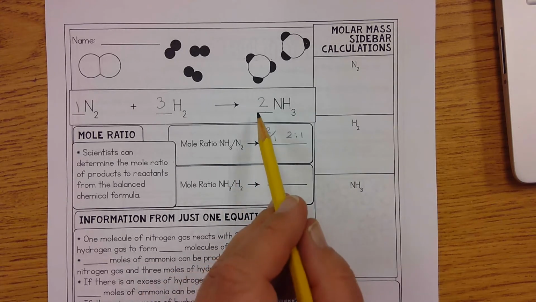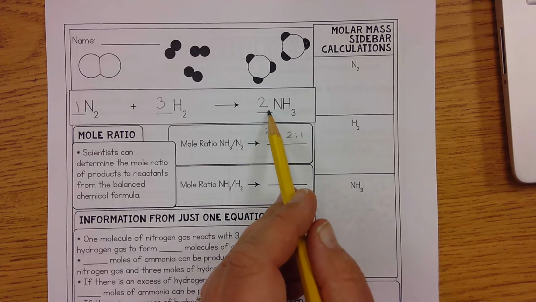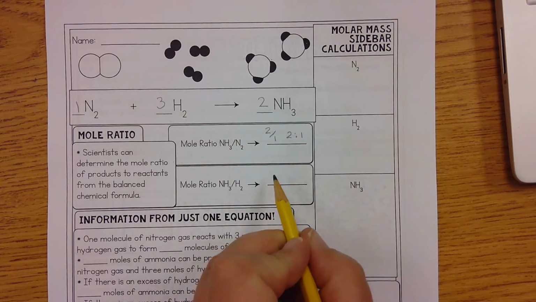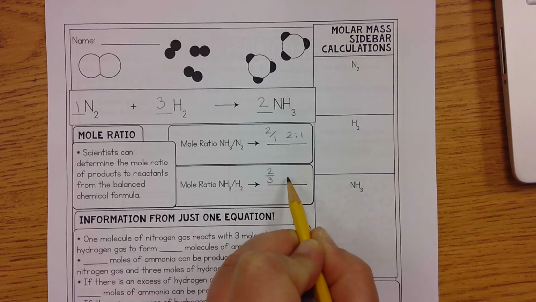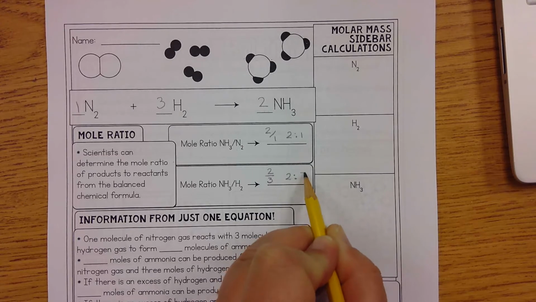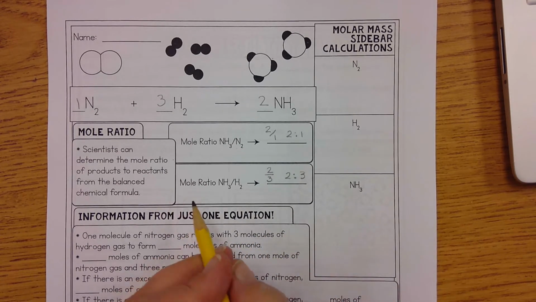This ratio is a 2 to 3 ratio. So for every 2 moles of ammonia, we need 3 moles of hydrogen. The ratio can be written again like a fraction or as a ratio with a colon in between, 2 to 3.